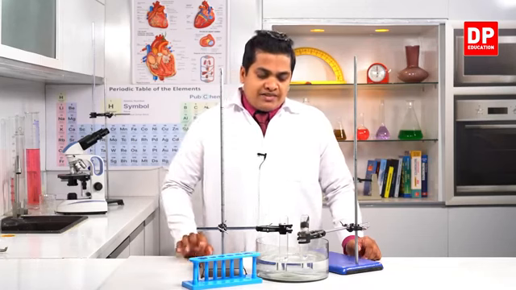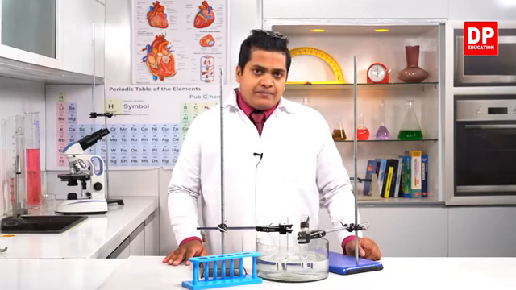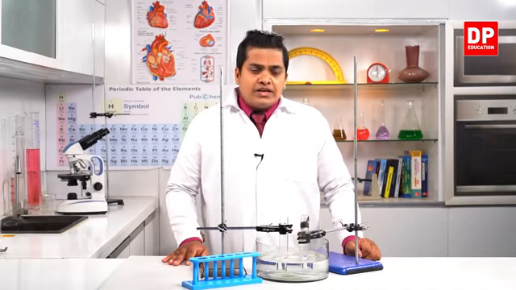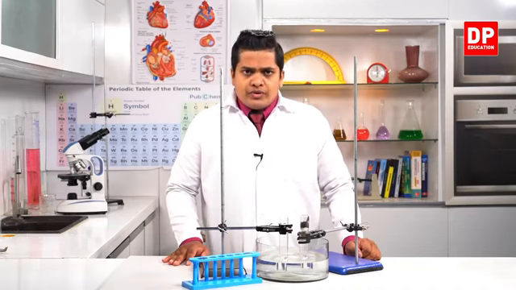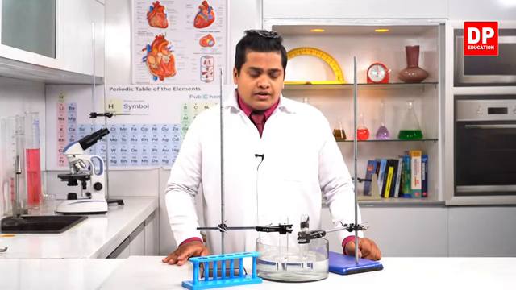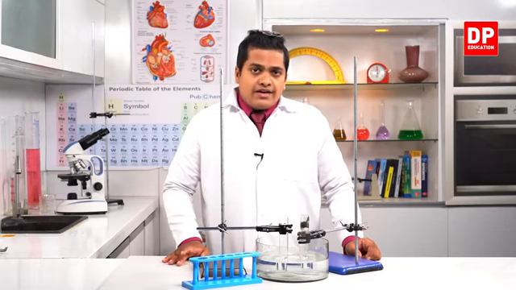If I keep this setup in the same way, I won't be able to compare my observations very clearly. So I'm going to add some coloring to this water. After adding coloring, you can observe the two water levels very clearly.